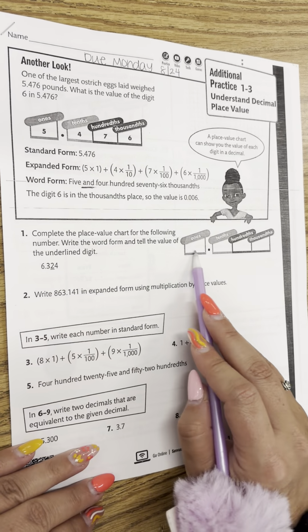Number 11, Marco has a piece of wood that measures 9 times 1/10 plus 6 times 1/100th plus 4 times 1/1000th meter. How can this measurement be written as a decimal? So this is pretty much the same thing we did in the front. You're taking this written in expanded form and writing it in standard. If you're not sure, you don't remember, look at the front of your paper, okay? Expanded form, standard form.